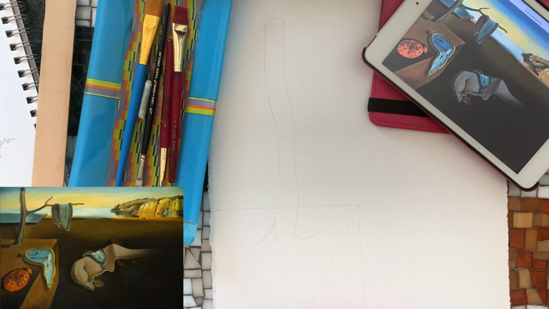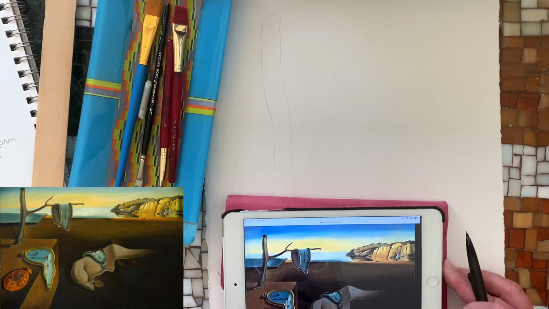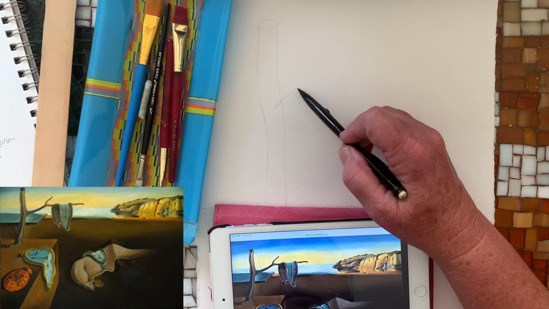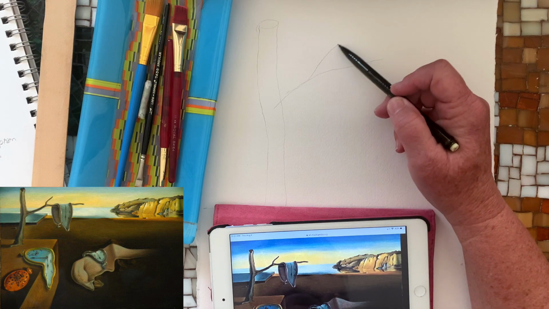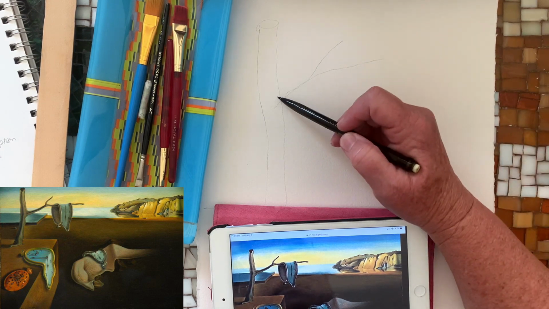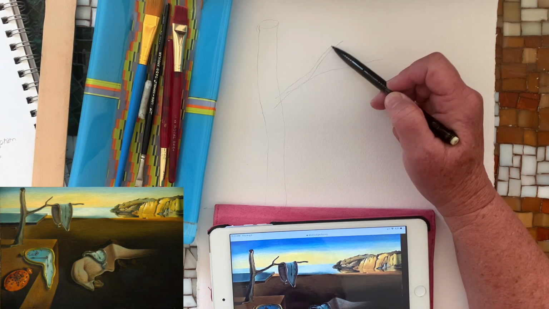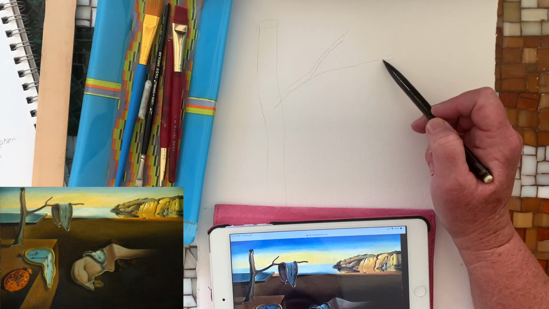So we're going to give him some feet. Then we've got a fork-like thing to hold one of our clocks. Like that, but it can't be one line, it's got to be two to give it some form. Okay, there we go.